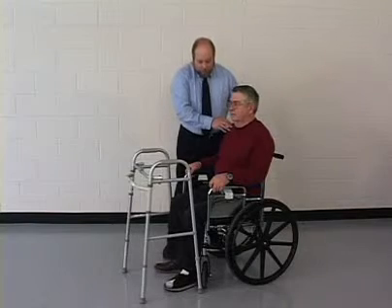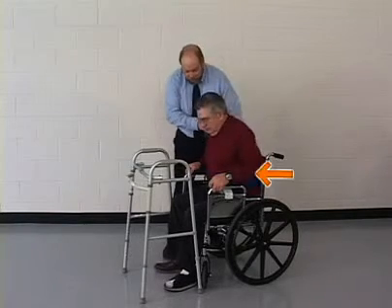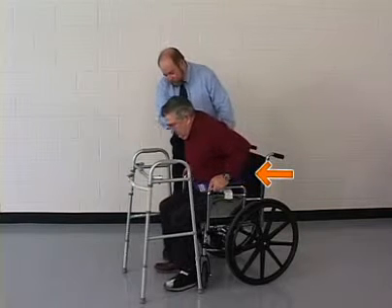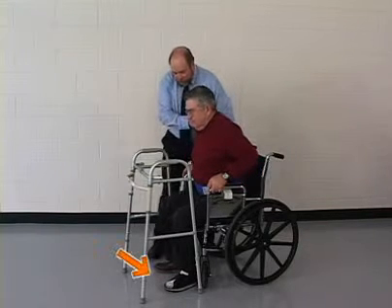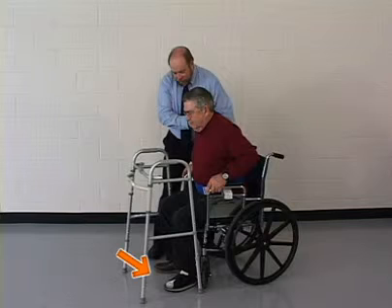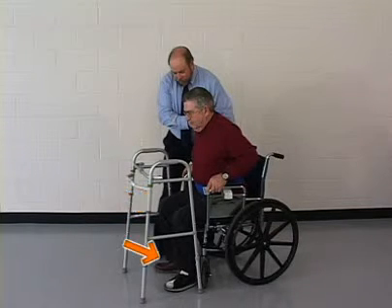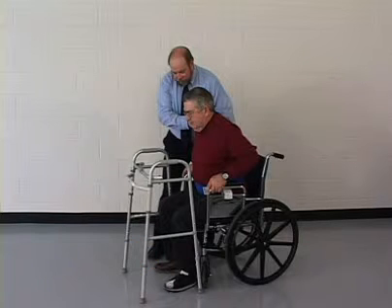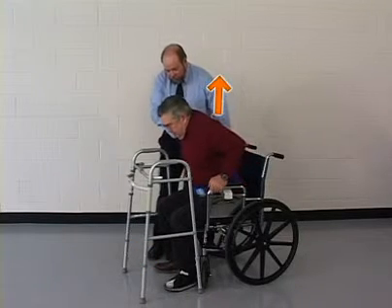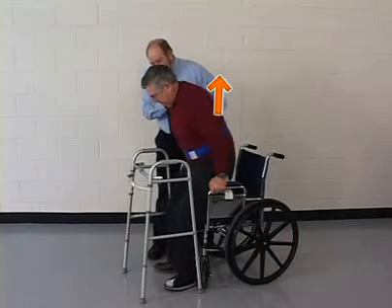To make the assumption of a standing position easier, the patient should move to the front edge of the seat. The feet are then placed flat on the floor below the front edge of the seat. The knees will be flexed to approximately 100 degrees and the ankles will be in slight dorsiflexion. The patient's center of gravity can now be brought over the base of support quickly as standing is assumed.